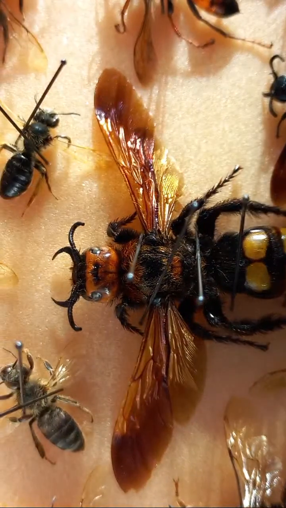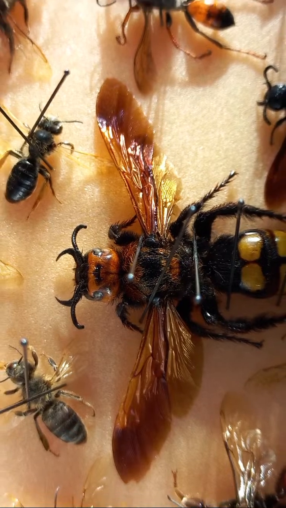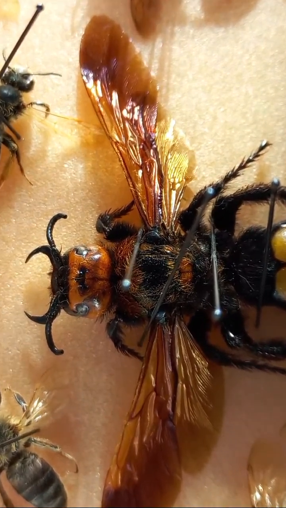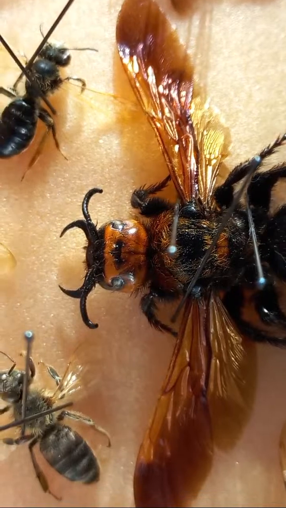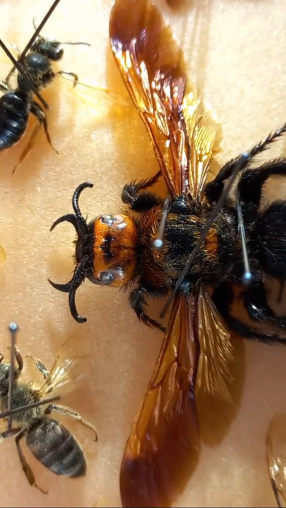But it is funny, mandibles are used to catch the larva of the rhinoceros beetle. The rhinoceros beetle larva is trying to escape, but this wasp is catching it, paralyzing it and laying an egg on the living rhinoceros larva underground.